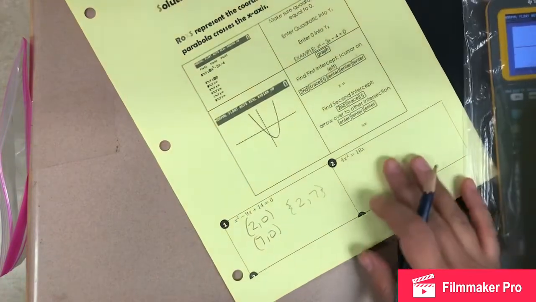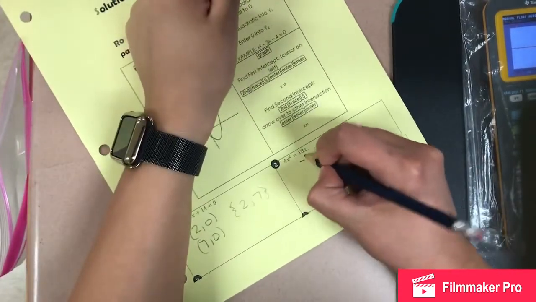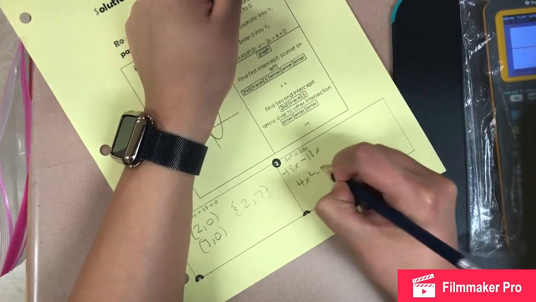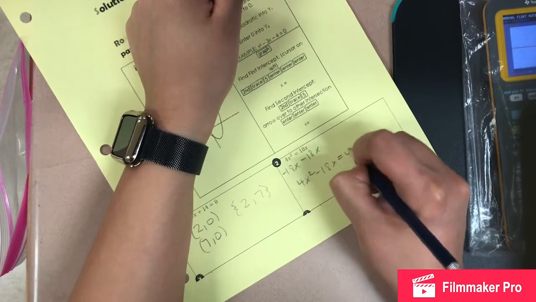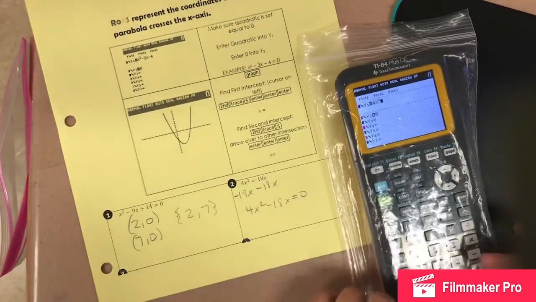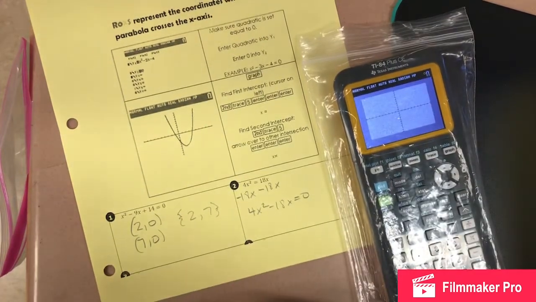Number 2, first I need to set it equal to 0 by moving that 18x. To move the 18x, we're just going to subtract the 18x. So it's 4x squared minus 18x equals 0. We're going to type that in the calculator. 4x squared minus 18x. Give it time to load. Ooh, that one was fast.